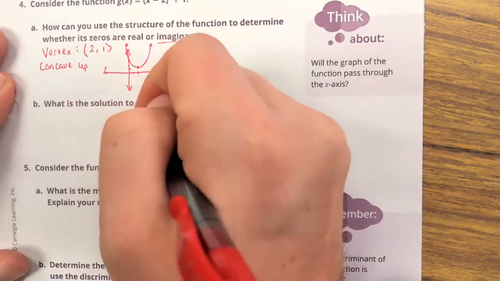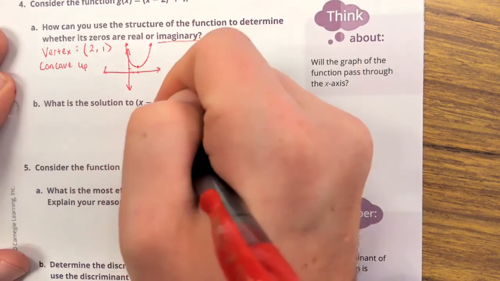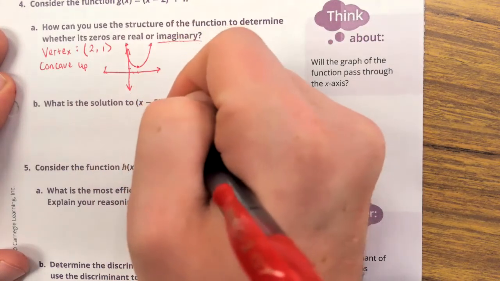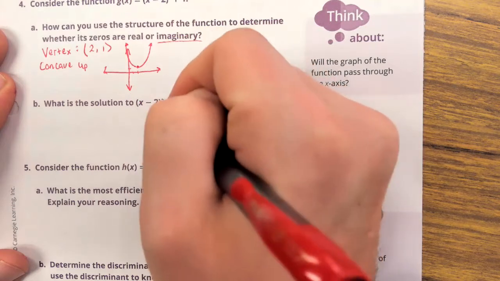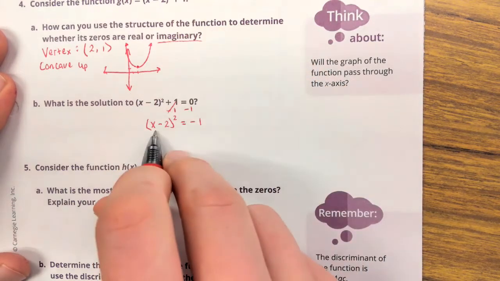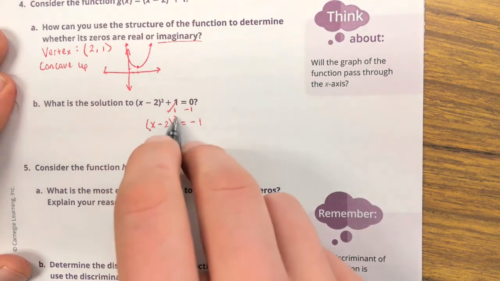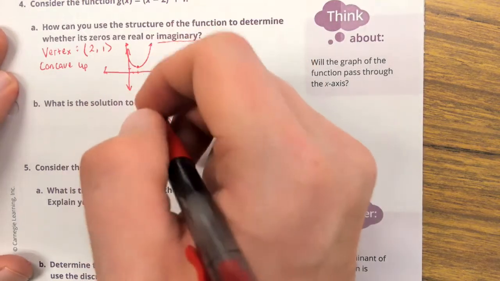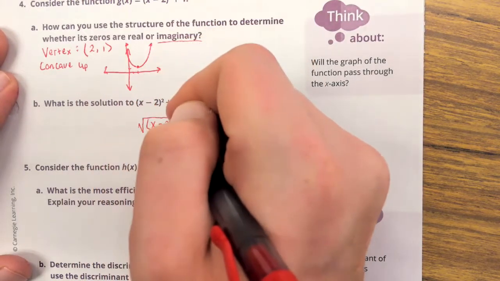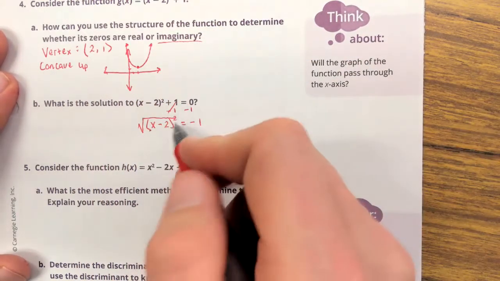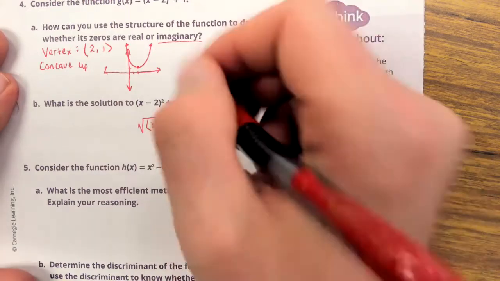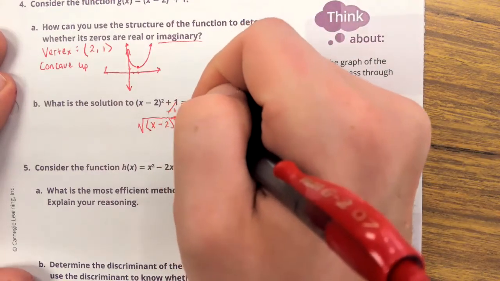I'm just trying to work towards my variable. So (x − 2)² = −1. Now to get to my variable, I am going to have to cancel out this square. How you cancel out squares is taking square roots. The square root of a square just cancels out, which means I have to square root the other side of my equation.